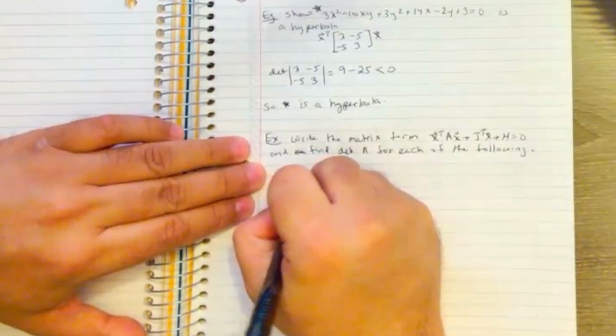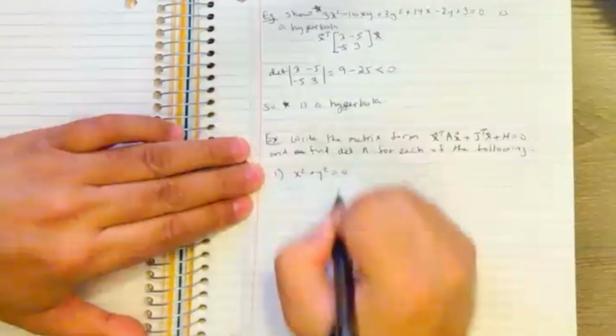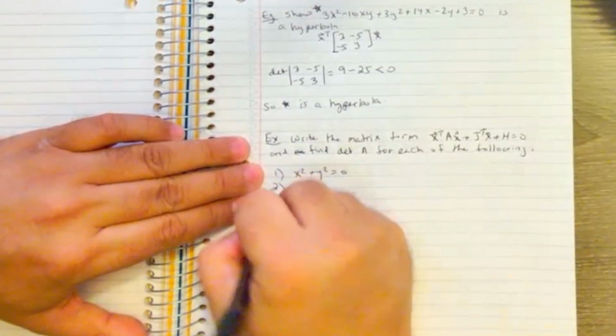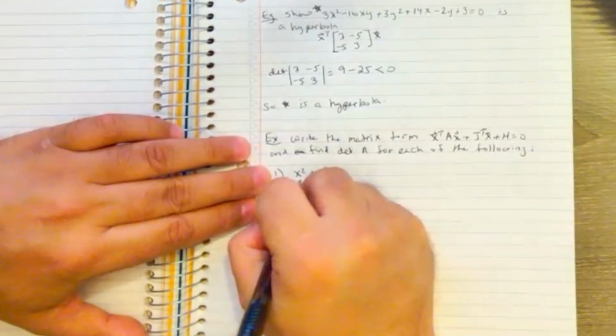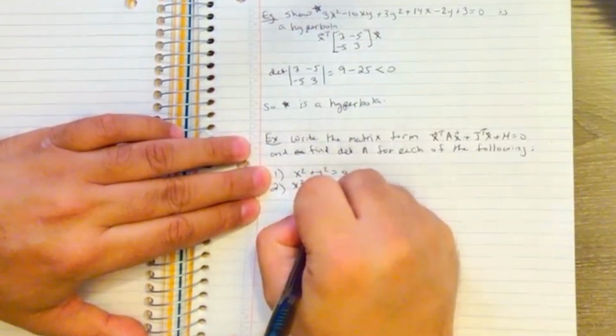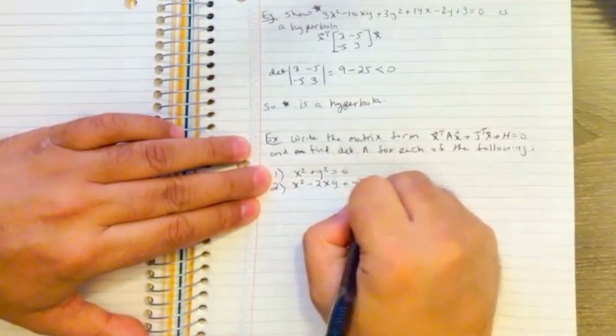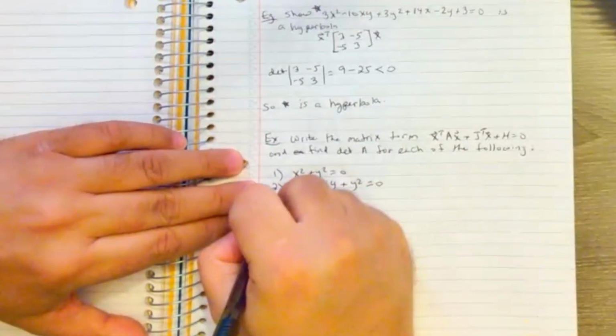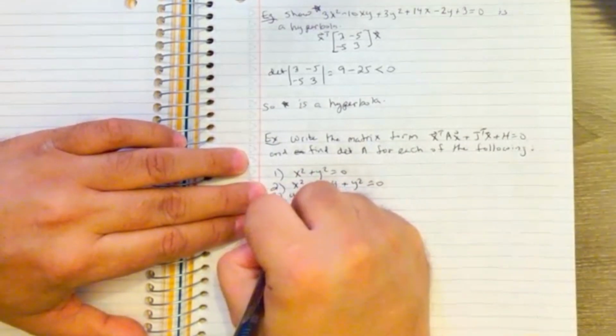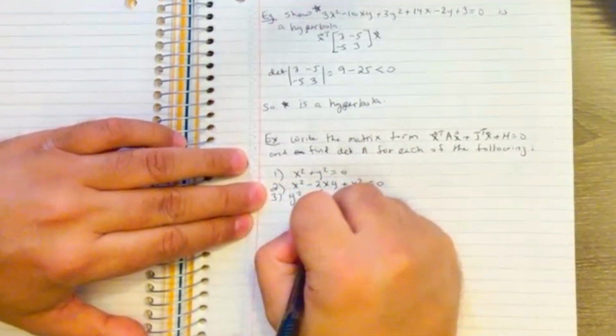The equation x squared plus y squared is equal to 0. The equation x squared minus 2 times x times y plus y squared is equal to 0. And the equation y squared minus x squared is equal to 0.